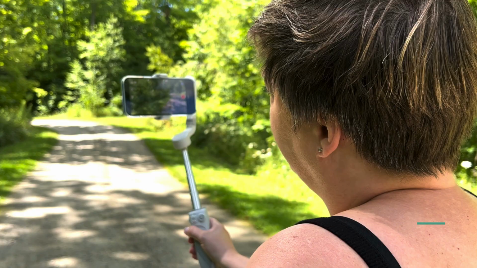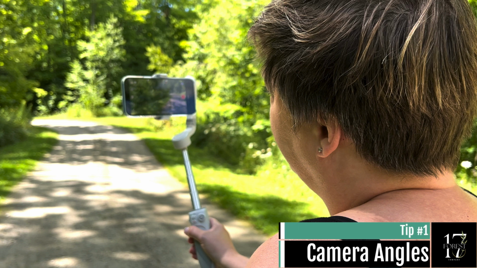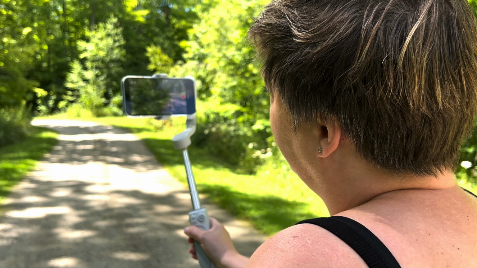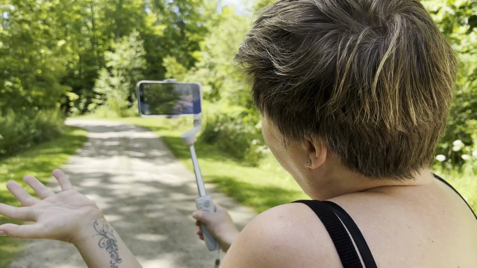So let's dive into tip number 1, and that is all about your camera angles. What we typically do is hold our phone at eye level and see basically what we see, at the same level that our phone is at, or the height at which we are, whatever the case may be, right? The most typical way, hold your phone and you're good to take a picture. But what if we did something a little bit different?